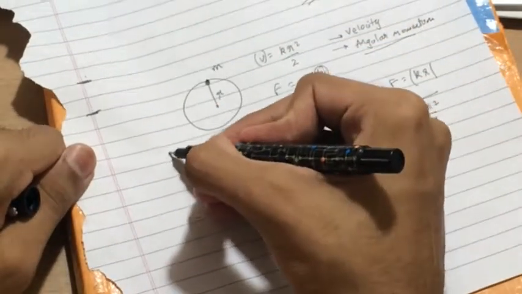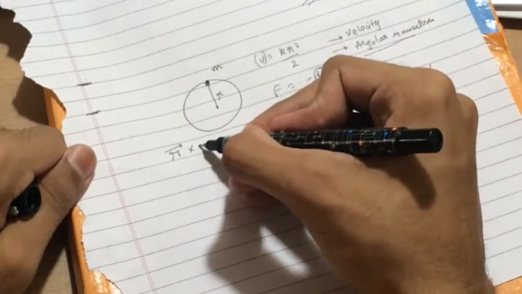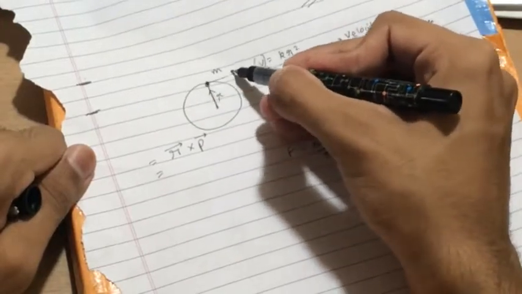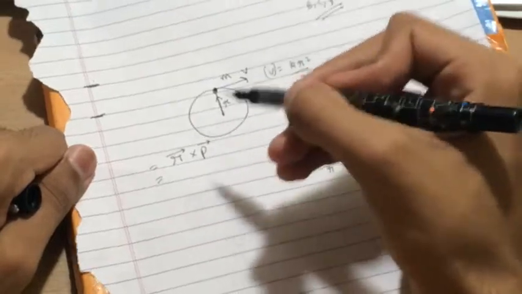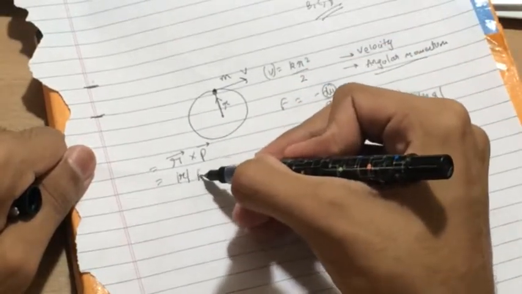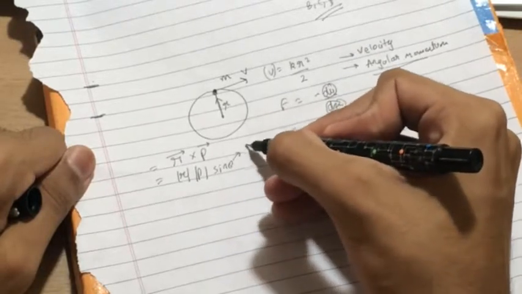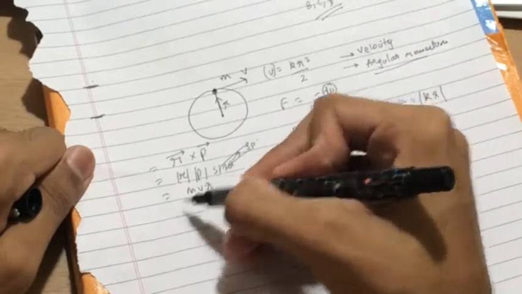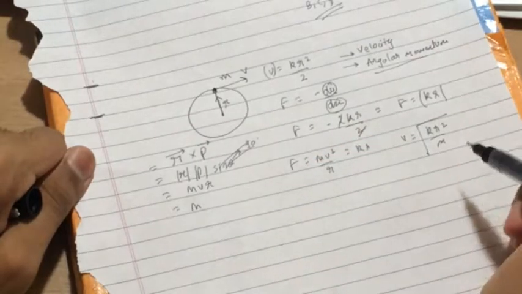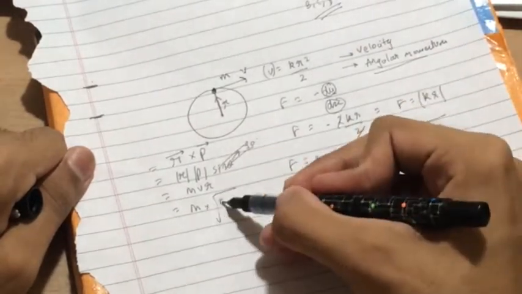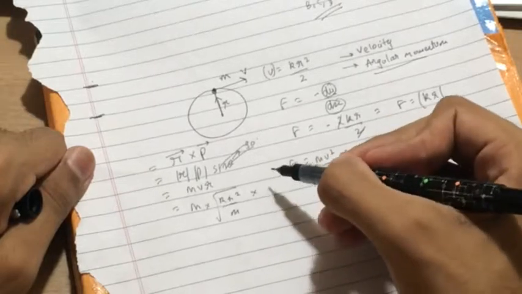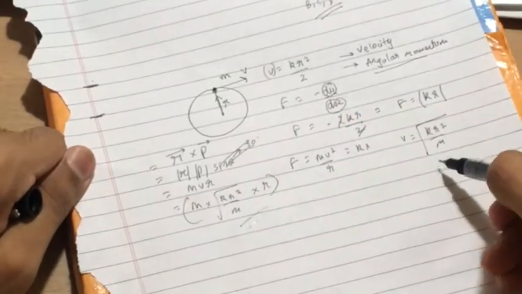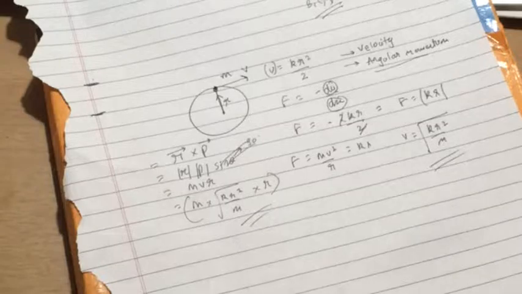The second part of the question asks us to find the angular momentum. The angular momentum is given by r cross p, and since r is perpendicular to p, which is the velocity, we can say its magnitude is rp sine theta, and theta is 90, so it will be just rp. p is mv, so this will be mvr. Mass has been given, velocity is root of kr square by m, and the radius is r. So these were the two answers. If yours matched, then congratulations.